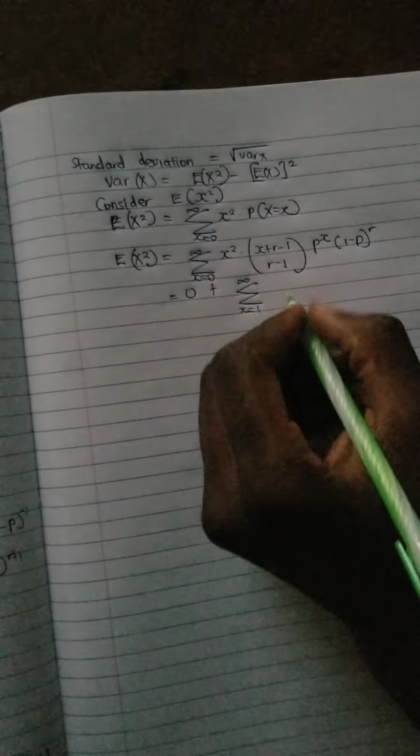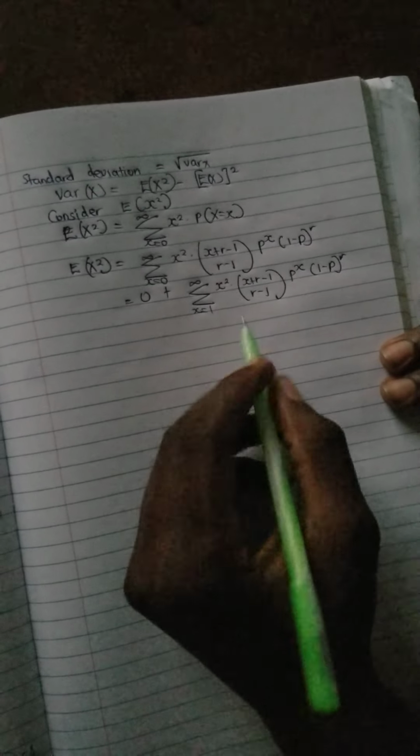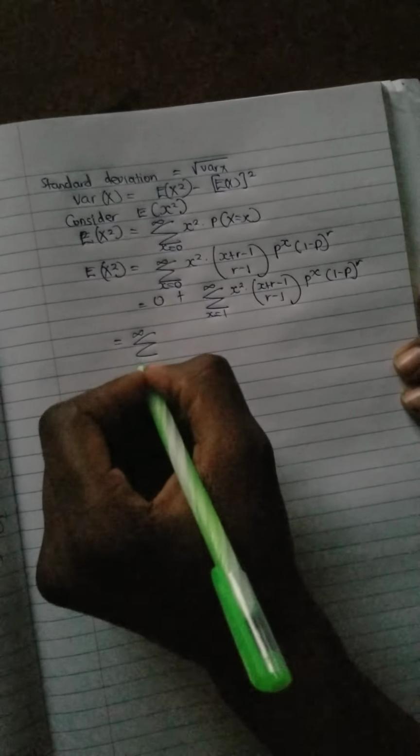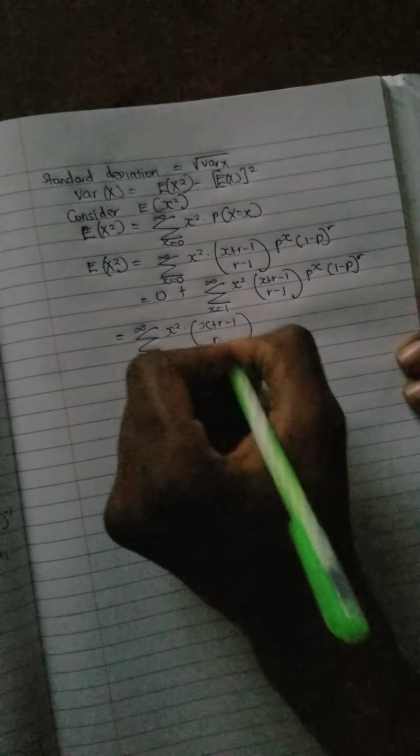So when you try feeding into this, you notice that we are left with 0 plus the summation from x equals 1 of x squared times (x plus r minus 1 choose x) times p to the x times (1 minus p) to the r. Since the term for x equals 0 vanishes, we are going to work with this summation to infinity, and we are going to work on this also.